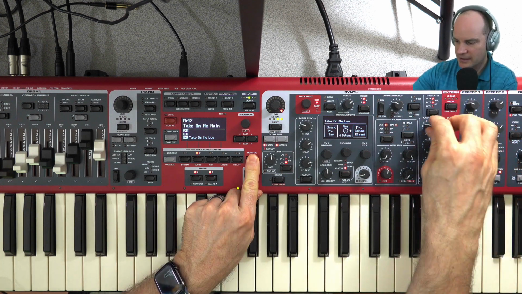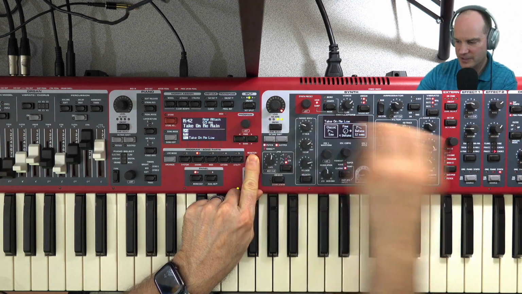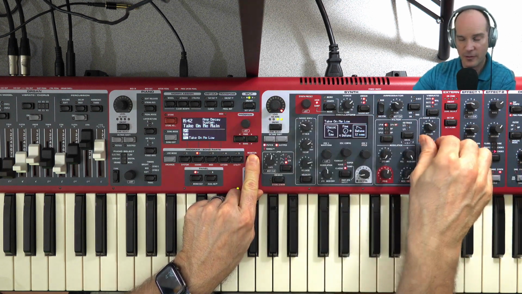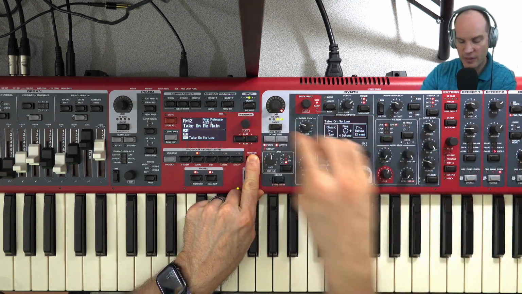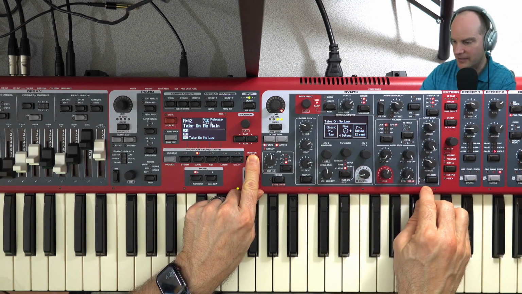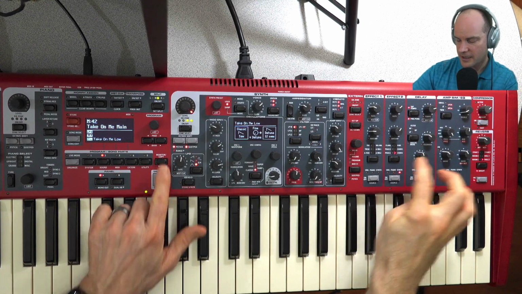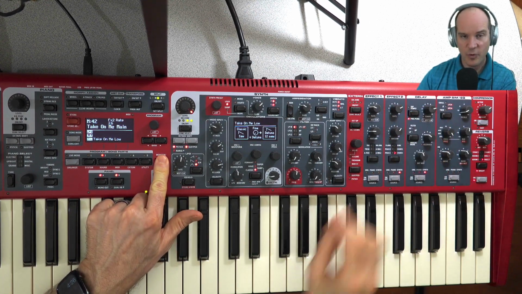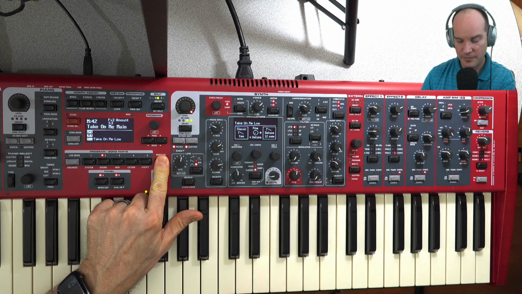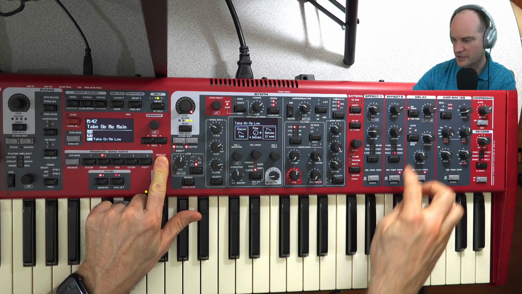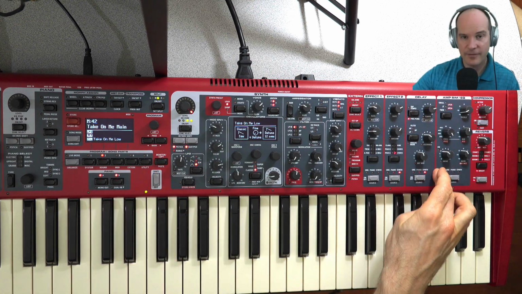So let's take a look at the attack of 0.5 milliseconds, the decay sustain all the way to sustain, and the release 4.35 seconds, no velocity on that. So for effect 2, we are using chorus 2, and the rate on that is 2.6. The amount is 3.3. Chorus 2. Right next to that, we have a digital delay.